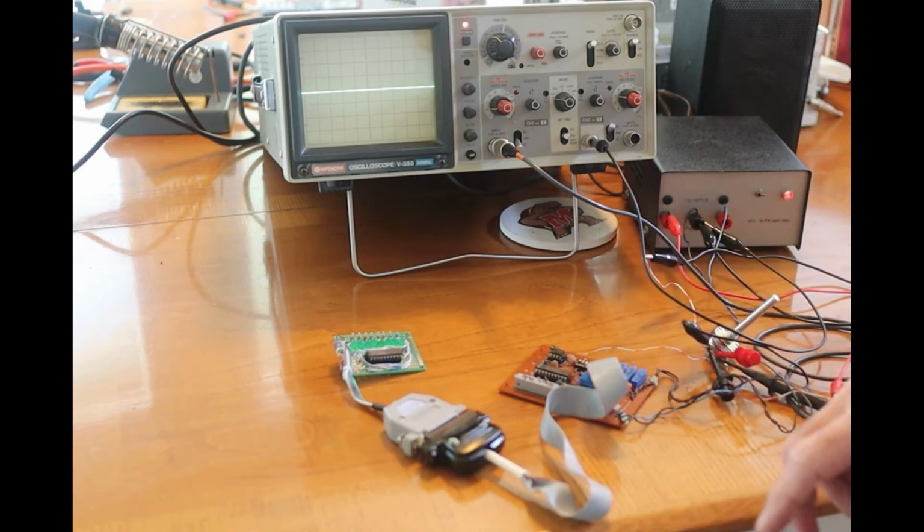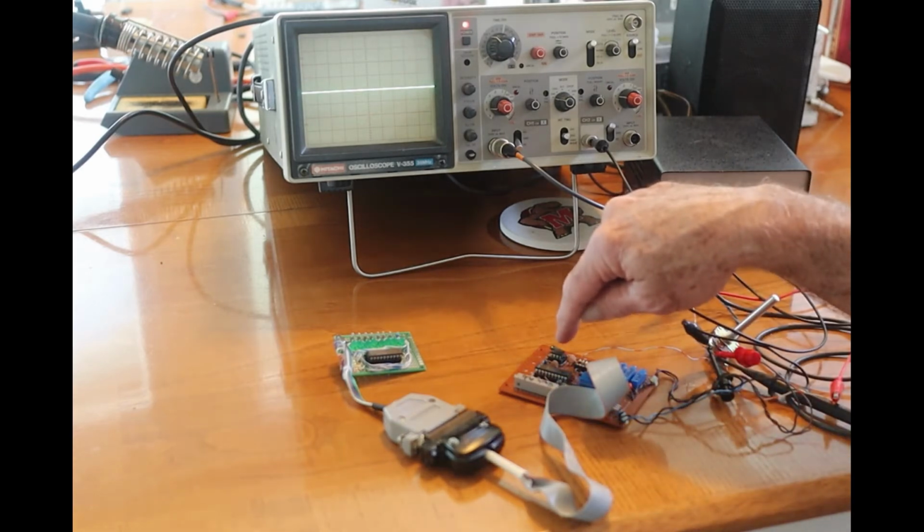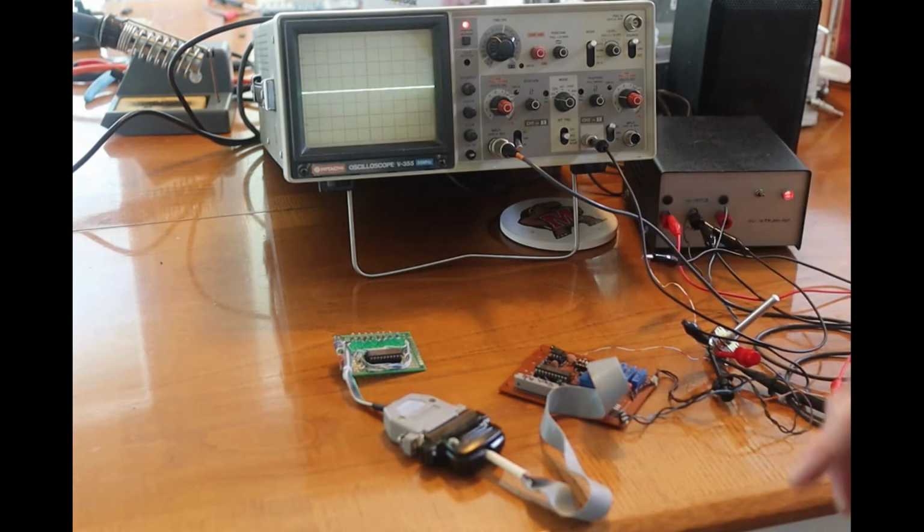This A to D converter chip is being driven by a clock that's on this board. It's a 555 timer generating a clock that tells this when to take a sample. And it's taking samples, I think right now, about 5,000 samples a second, which is slow by today's standards. You wouldn't be able to digitize audio at that rate, but for our purposes, it's more than fast enough.